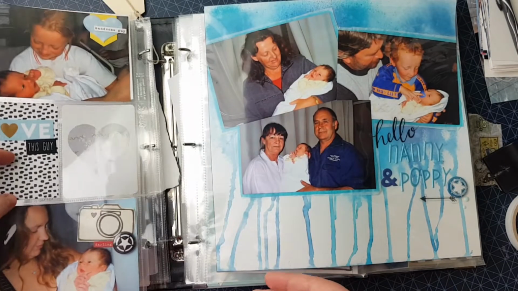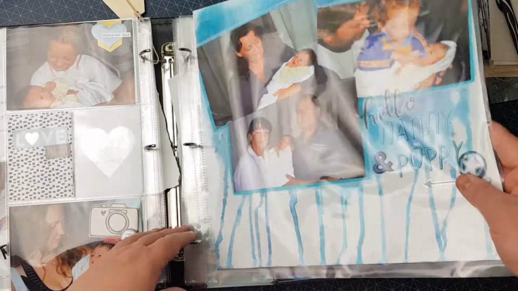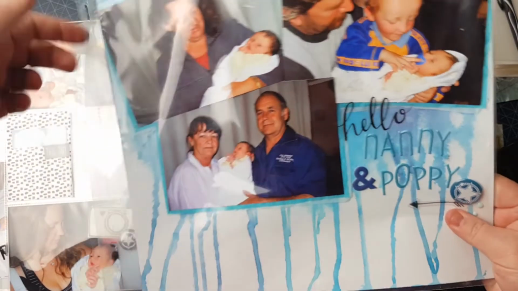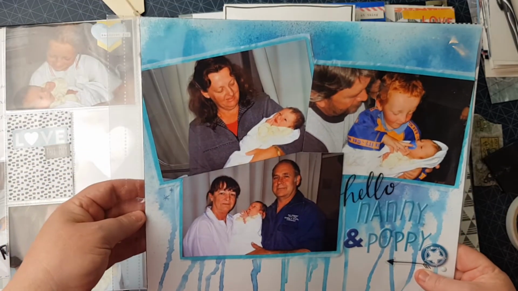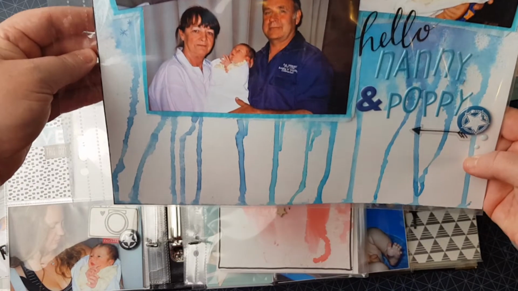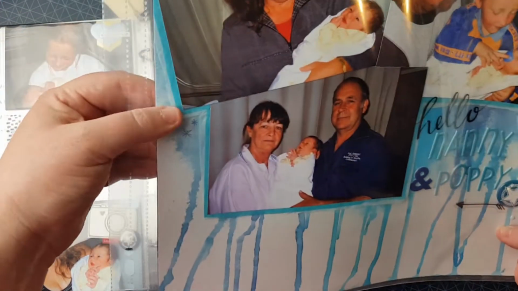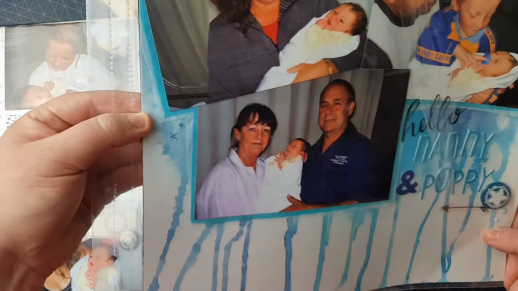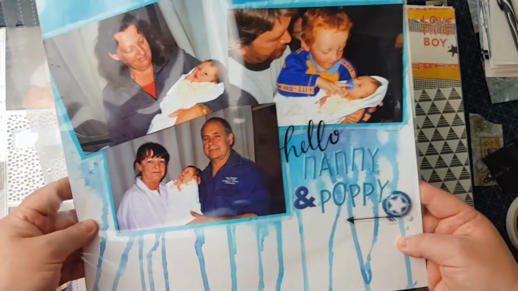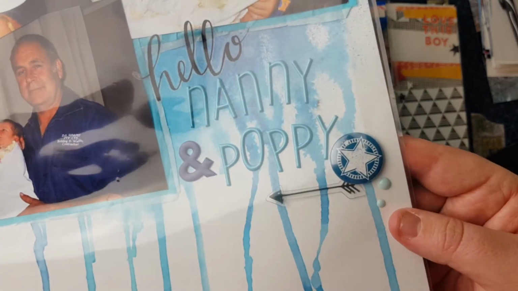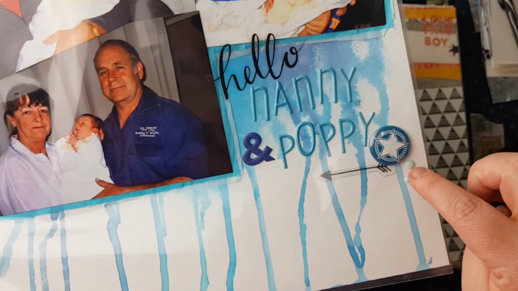So cute. This was a nice fun mixed media. So Hello Nanny and Poppies, so that's the 2 sets of grandparents, and just sprayed it and let it drip. Added 2 colours of tissue paper behind each of the photos. Just added the title, the flare, and the acetate arrow with some enamel dots. And I even drew some stars, little asterisks.